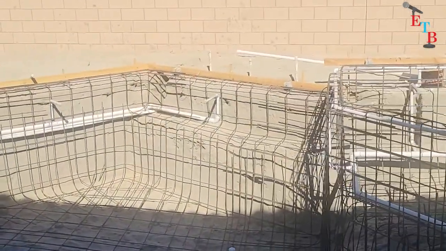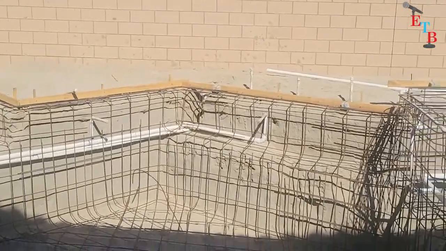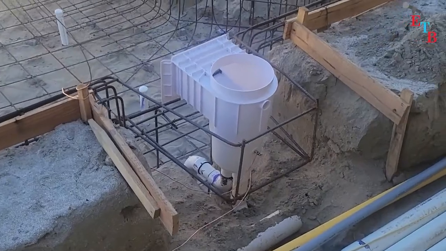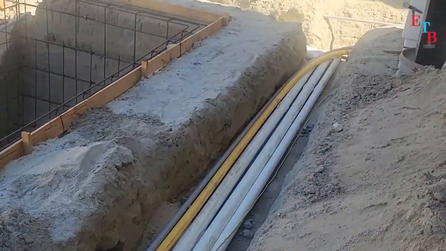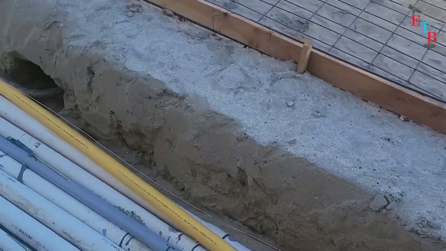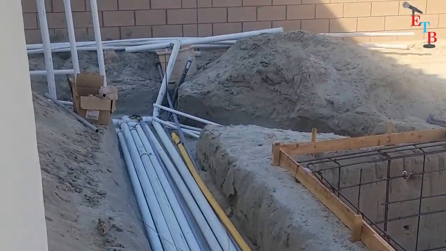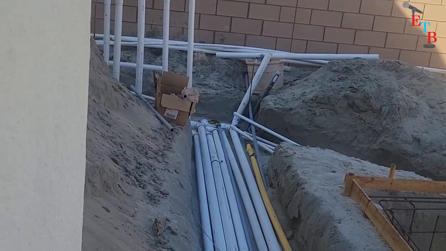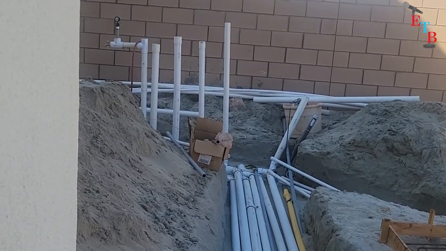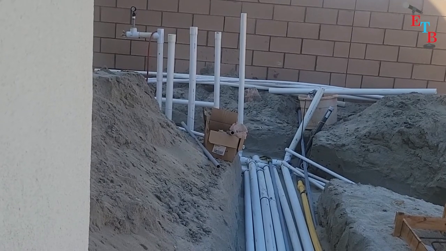And as you can see, I'm going to come around here. This is where the skimmer is, and these are all the pipes running around the pool. And as you can see here, running to where the filter will be. The filter will be right there in the backyard.